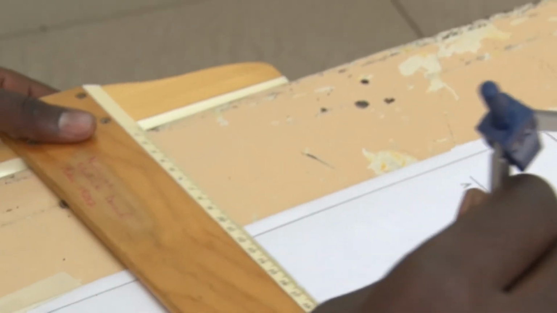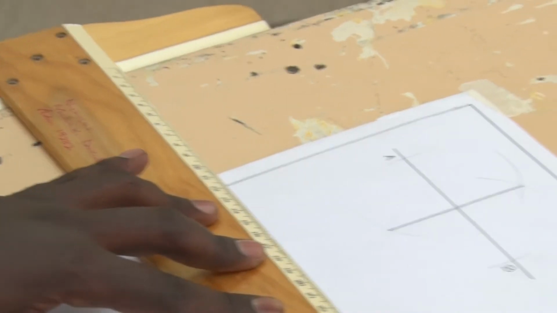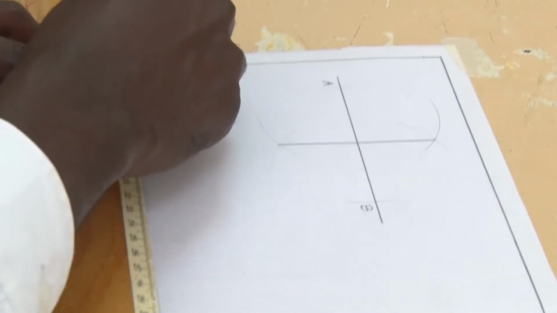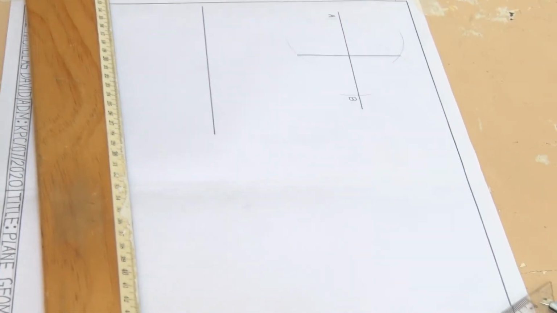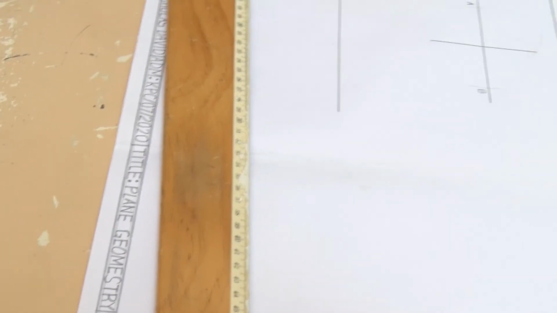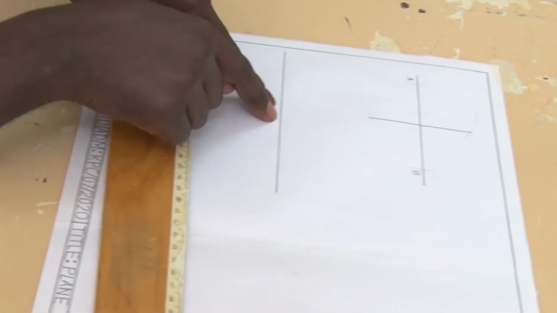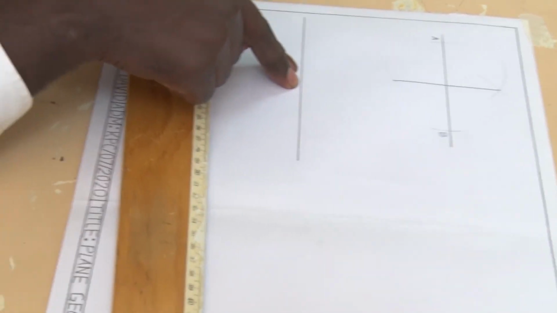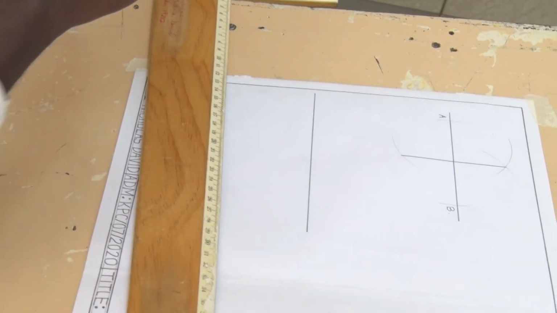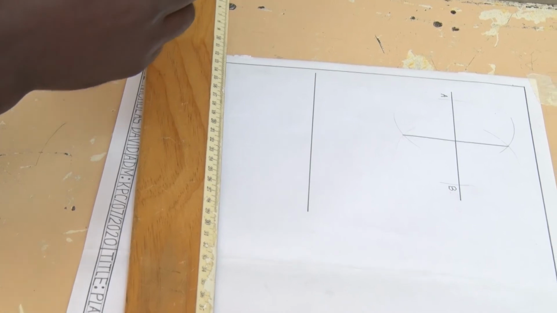So first of all, I draw a given line like this. You can see that my line is very dark. So I need to draw another line which is parallel to this. Let's assume a distance of 90 millimeters like I measured here.